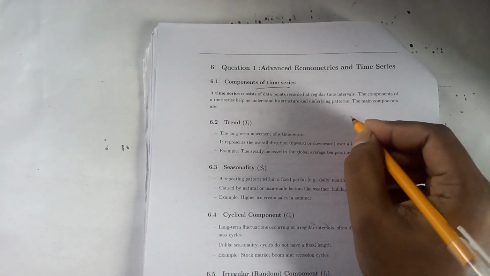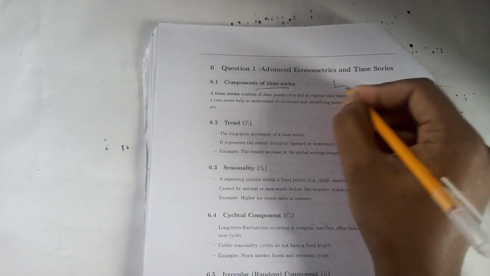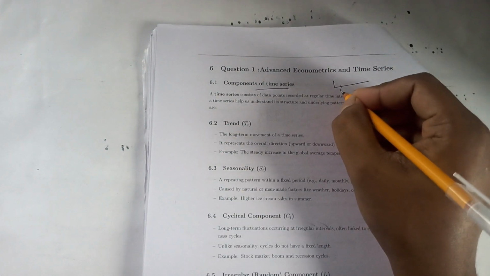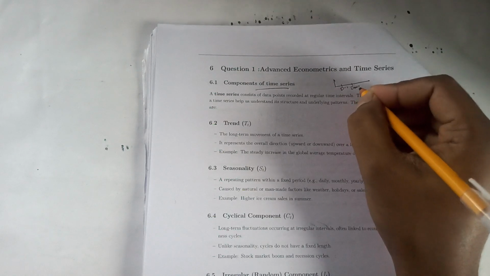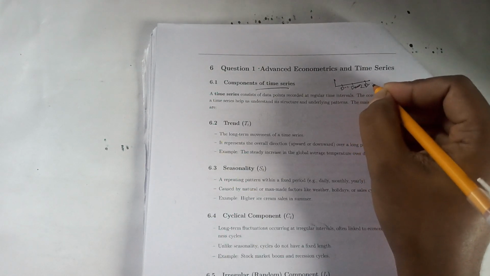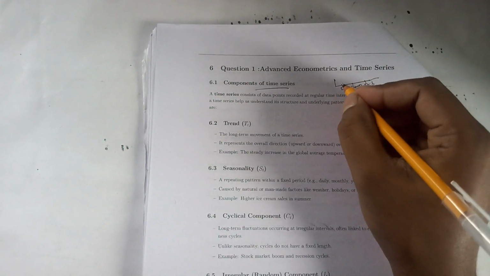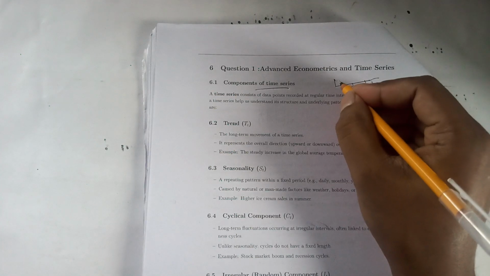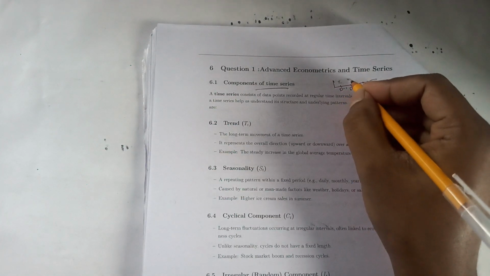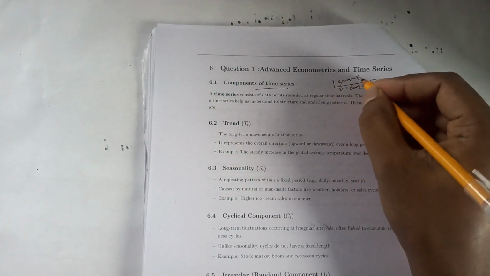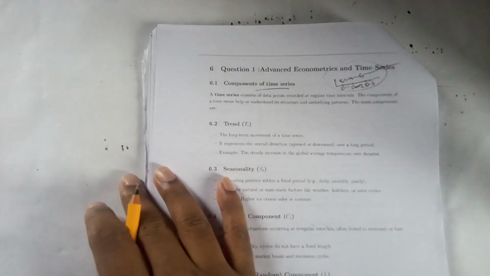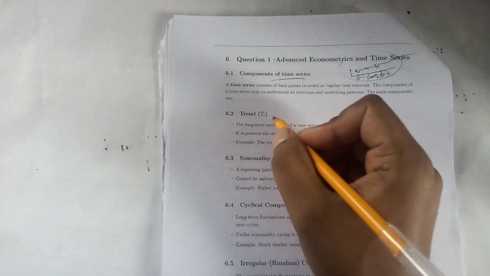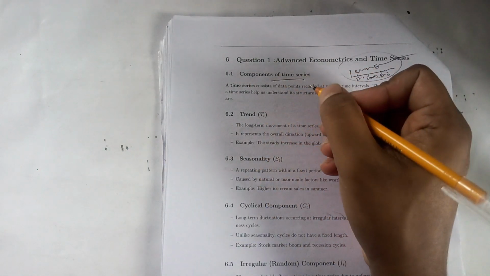Suppose 7 days of sleeping hours: if you plot day 1, day 2, day 3, etc., and you plot your sleeping hours as 2 hours, 4 hours and 5 hours, you'll find a pattern like this, and this is called a time series. So today's objective is finding the components of time series.